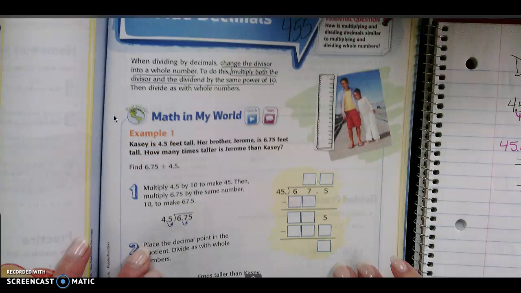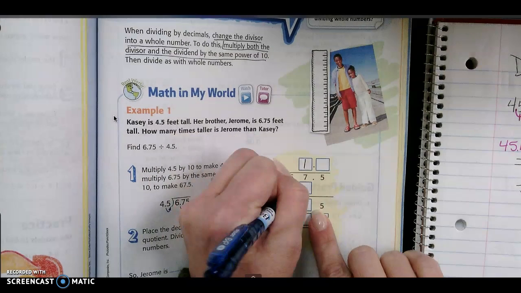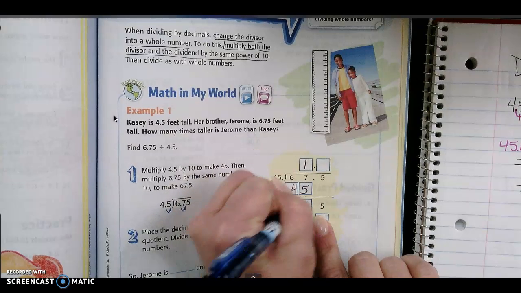Okay, so let's fill it in your book if you didn't already. Wait, we're only doing odds?